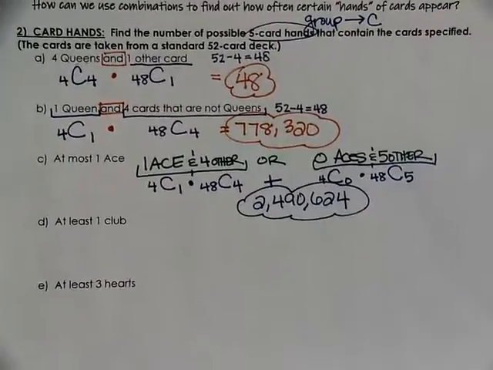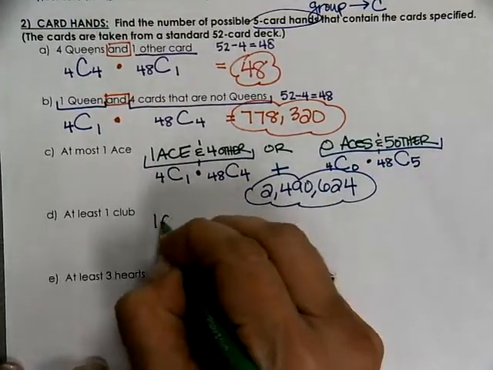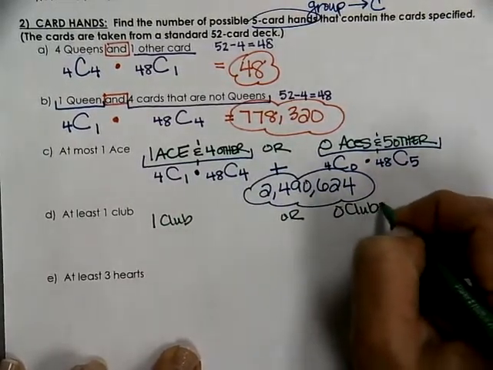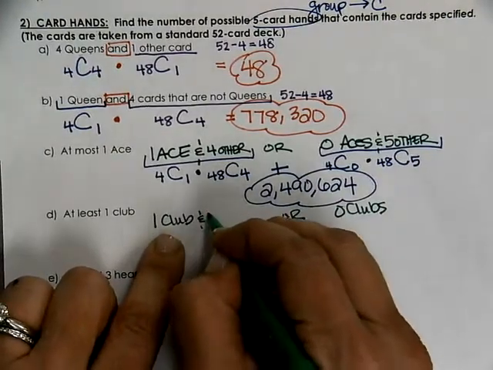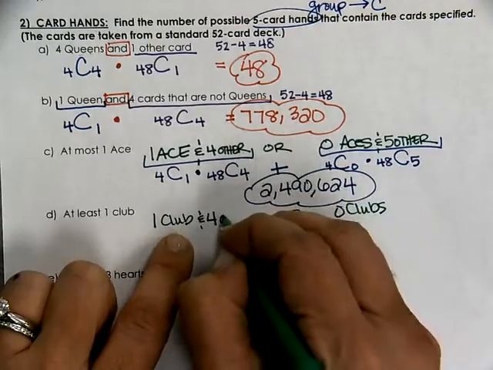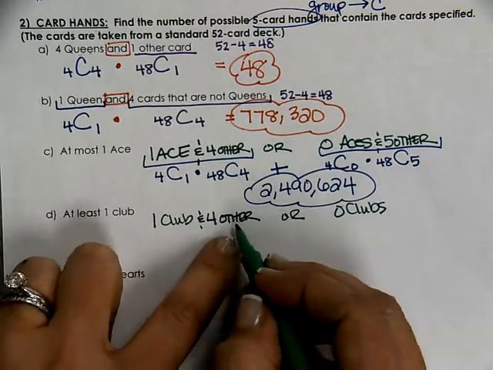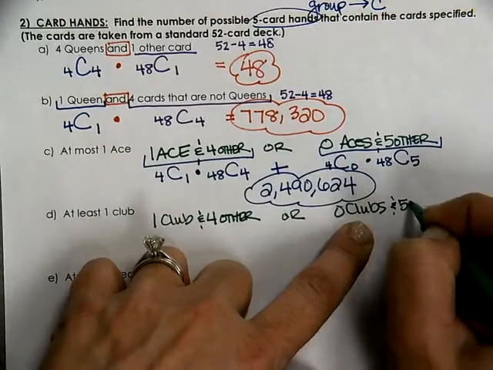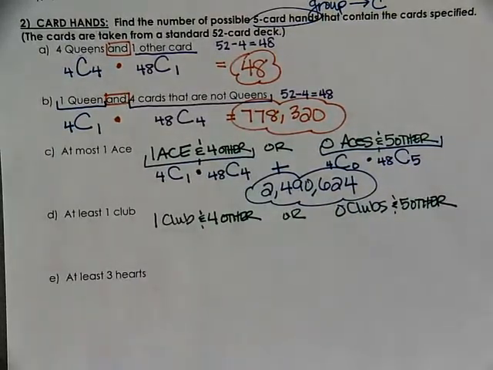Okay, so let's try that with this idea, at least one club. So at least one club means that you could have 1 club or 0 clubs. But if you have 1 club, that means that you need 4 other cards in your hand. Basically 4 non-clubs, okay? And then if you have 0 clubs, that means that you need 5 other cards in your hand. Other cards meaning non-clubs.